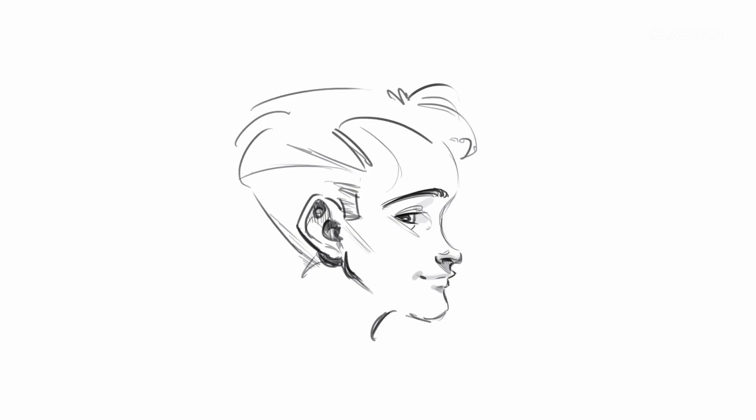In the next lesson, we are going to learn how to add more variation to our drawings and make them look more dynamic and lively.